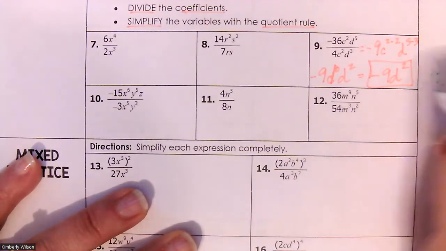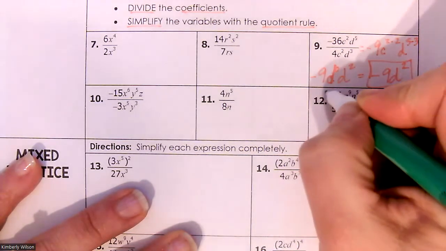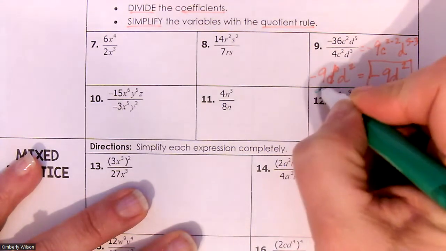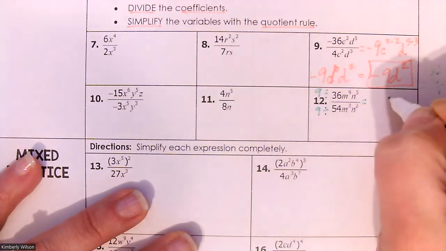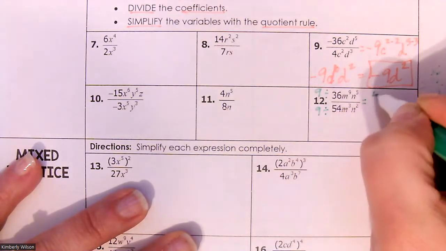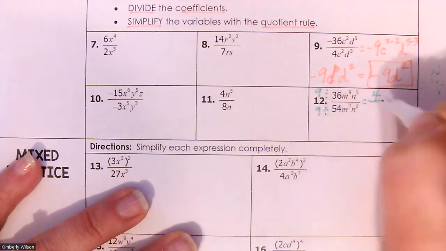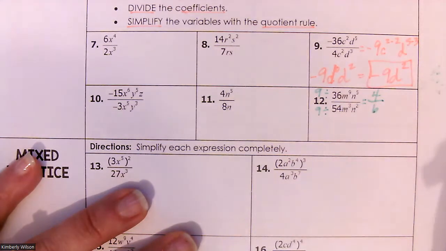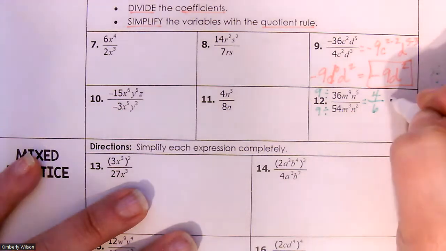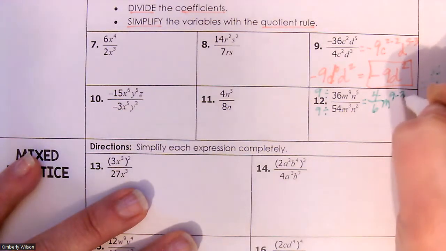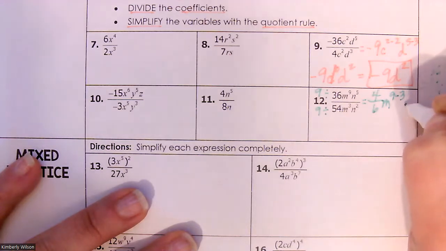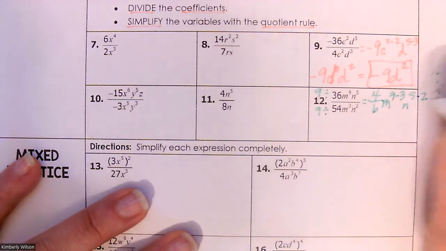So I'm going to just start by dividing by 9 because they're both divisible by 9. So 36 divided by 9 is 4. 54 divided by 9 is 6. Eventually I can see that this would be smaller, but we'll keep going right now. So we have m to the 9 minus 3, n to the 5 minus 2.